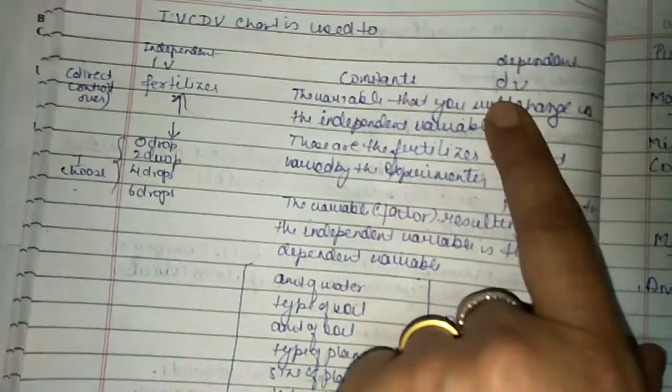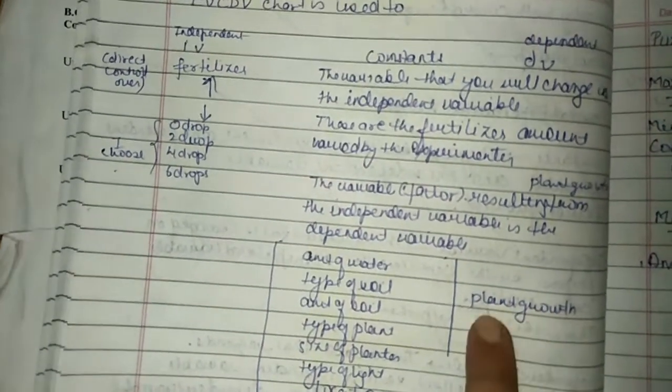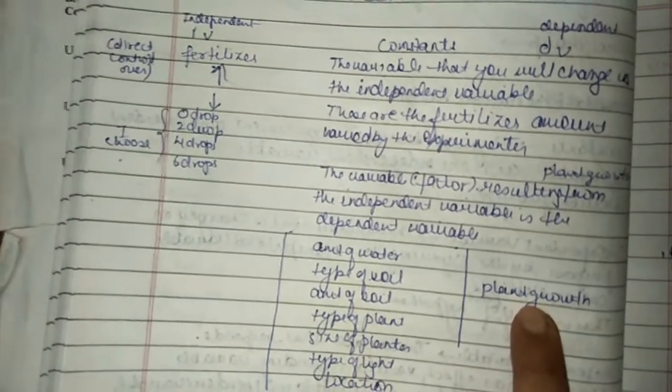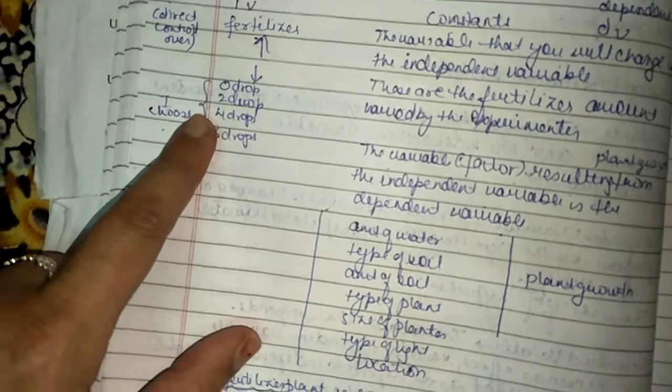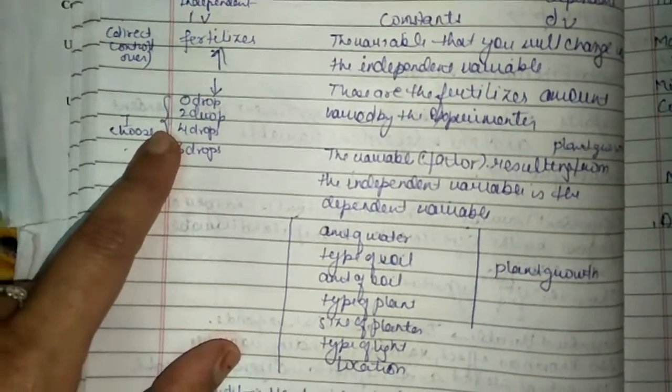The dependent variable would be the plant's growth. An experimenter cannot control the growth of the plant because the growth of the plant is dependent on the amount of fertilizer being used in this particular experiment.